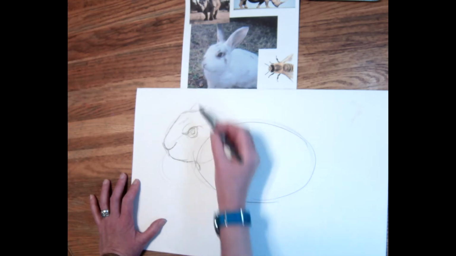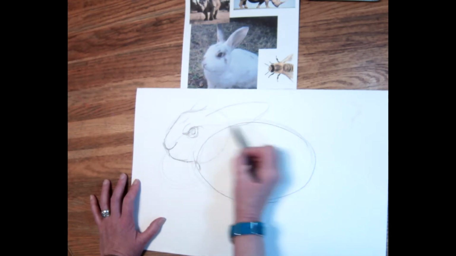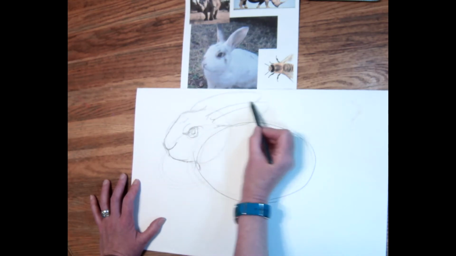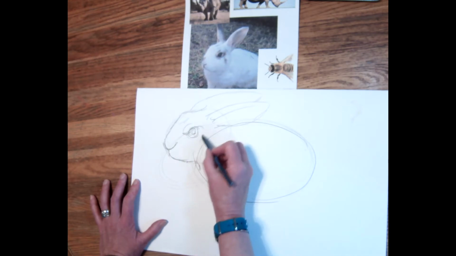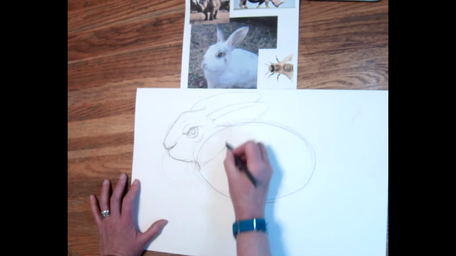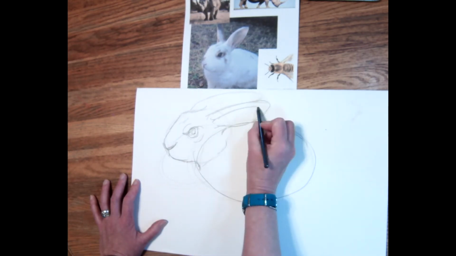Now, I don't have room up on top here to put her ears, so I'm going to actually bend her ears back a little bit. So there goes one ear, and I'm going to bend the other one back. So there's my ears on my bunny. I'm not going to worry about putting on the little spots that this bunny has, which is just fine. If you want to put spots on, you can, but you do not need to put spots on.